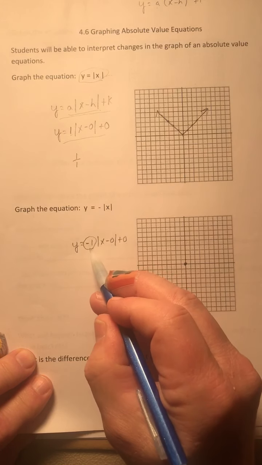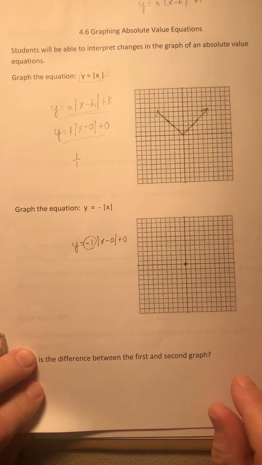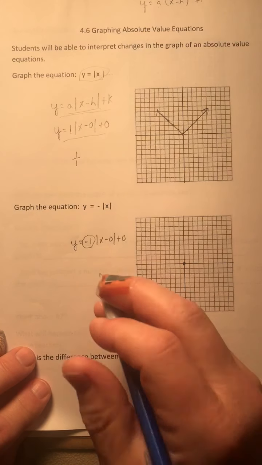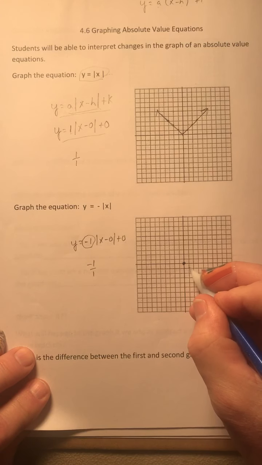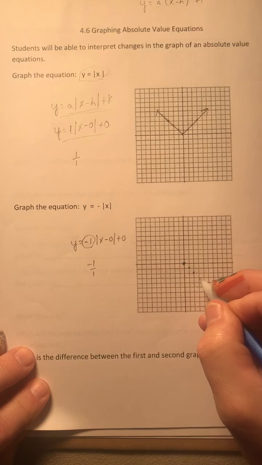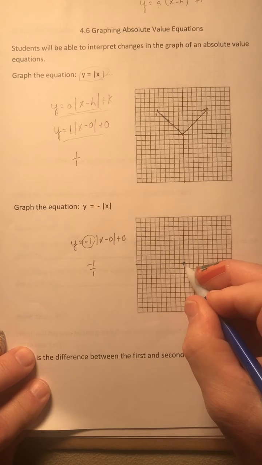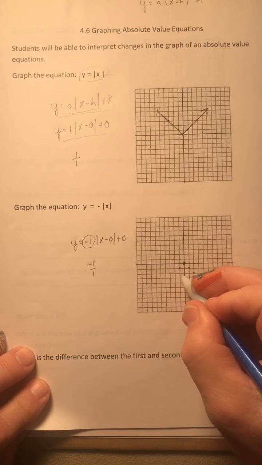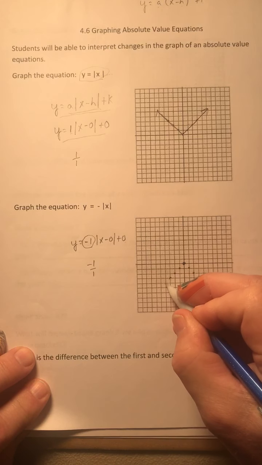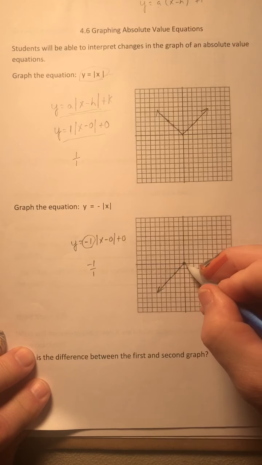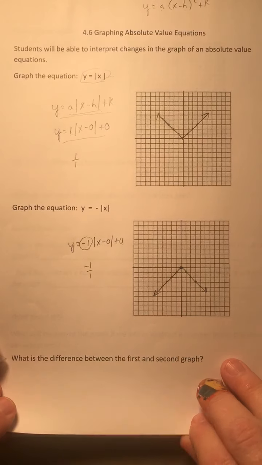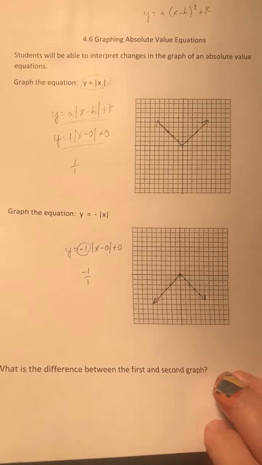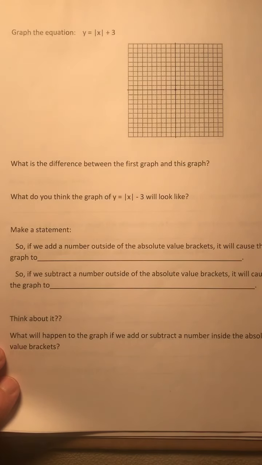This time I got a negative 1. And we know with slope, that means we go down instead of up. So now it becomes negative 1 over 1. So I'm going to go down 1, to the right 1, down 1, right 1, down 1, right 1. And I'm going to do the same thing on the other side: down 1, left 1, down 1, left 1, down 1, left 1. And I get my V-shaped graph. Okay, so that's what it is about graphing absolute value equations. As long as you know that equation, we're going to be good.